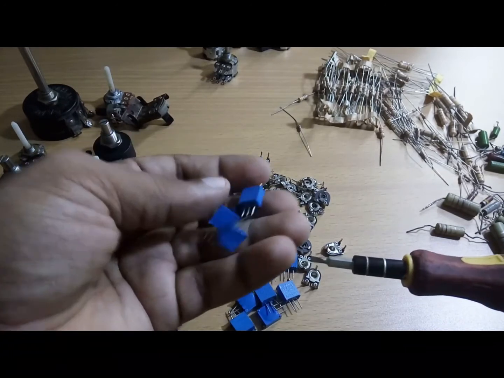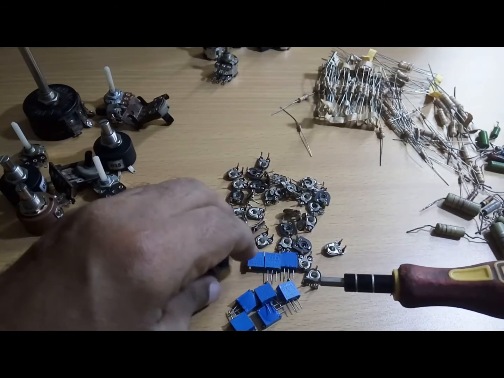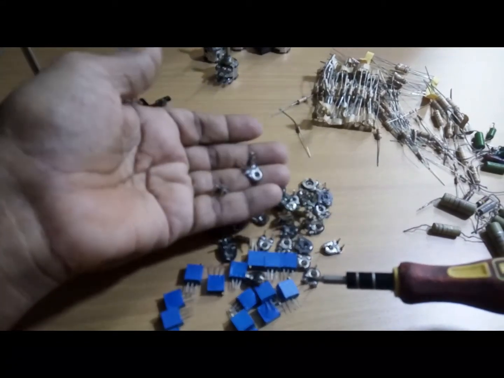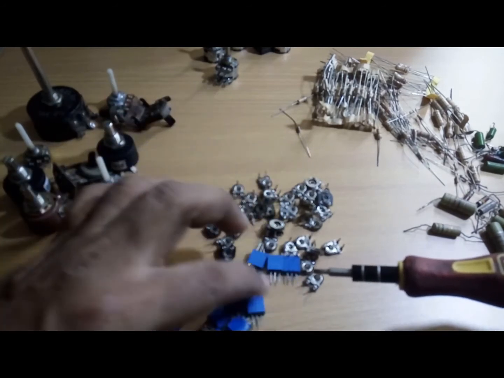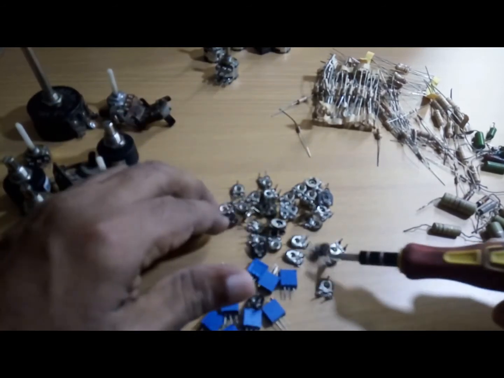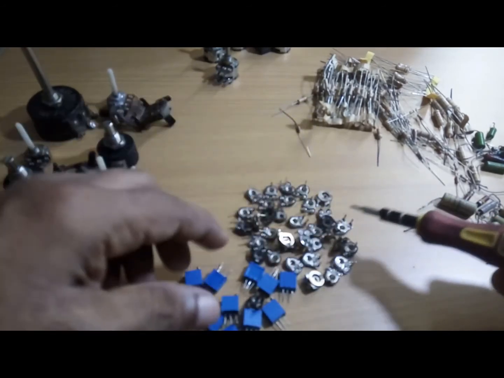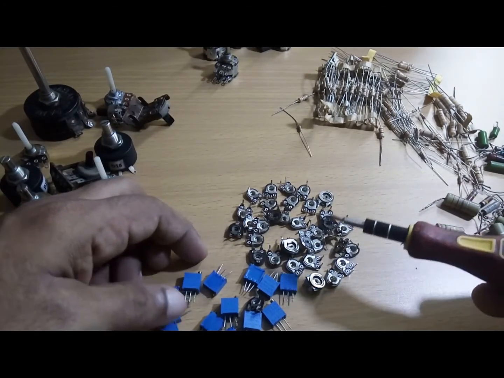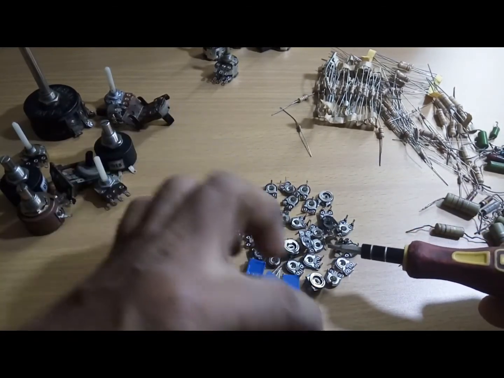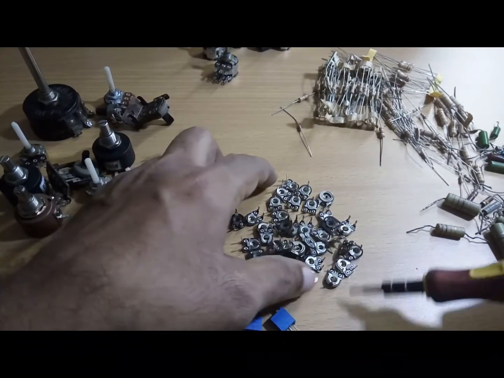These are different types of trim pots, where you'll be able to place it inside a circuit where you need a fixed, selectable resistor value, where you will be able to select the resistor value and set it there for the circuit to function properly.